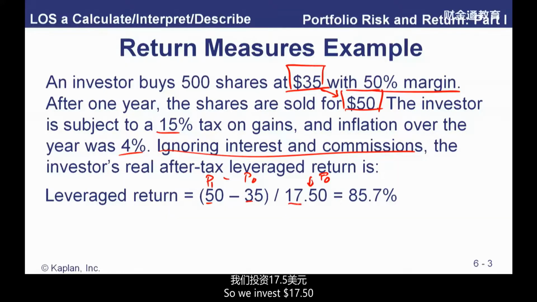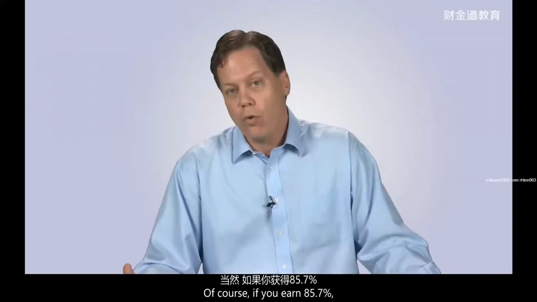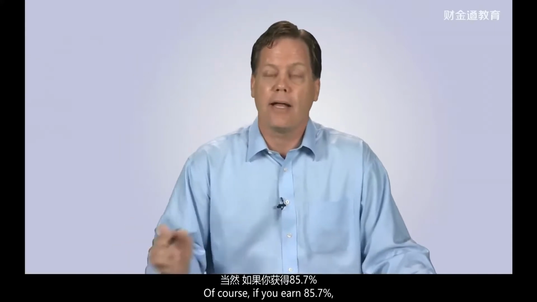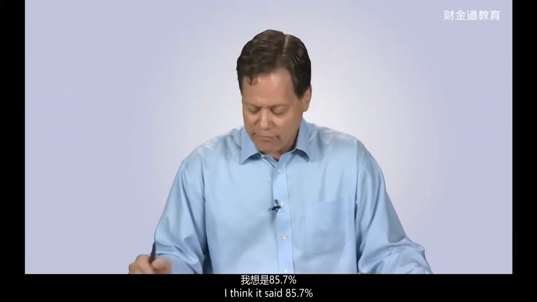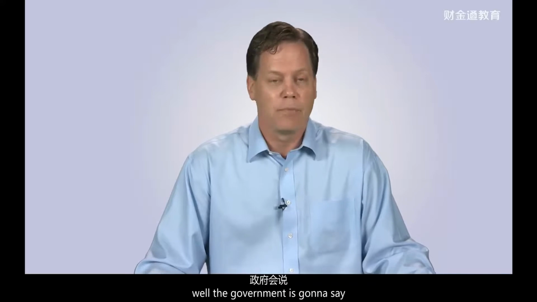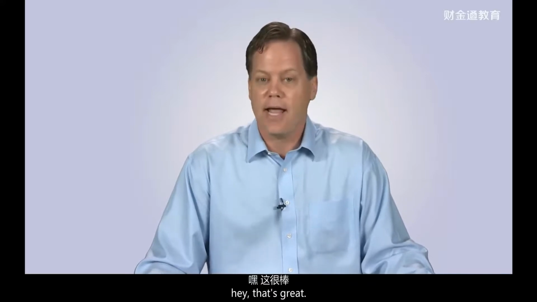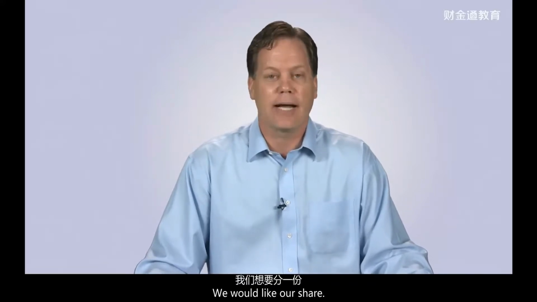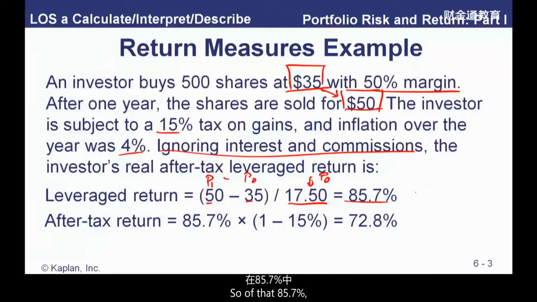So we invested $17.50 and we got a $15 capital gain. Well, that looks pretty good because that gives us an 85.7% return on our cash investment. So our levered return was 87.5. Of course, if you earn 85.7%, well, the government's going to say, hey, that's great, we're glad you did that, we'd like our share. So of that 85.7%, the government's going to take 15%.